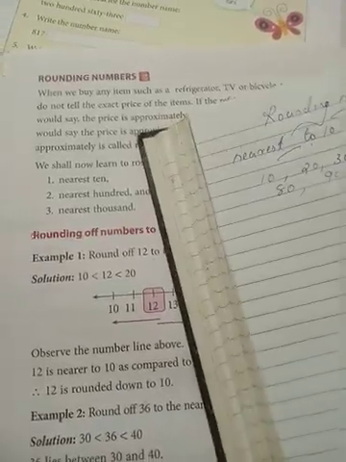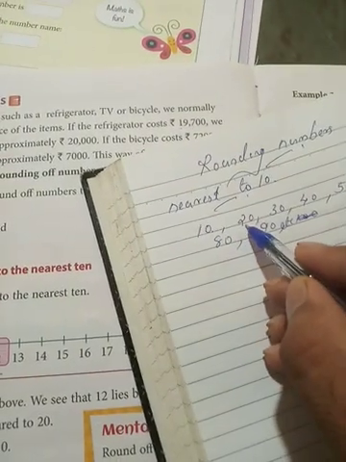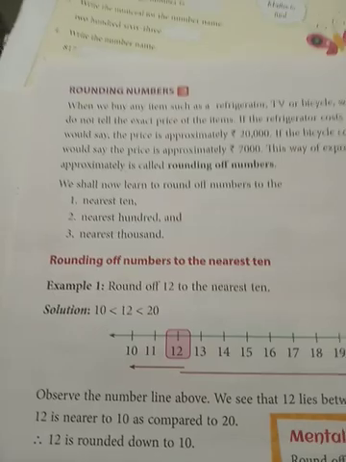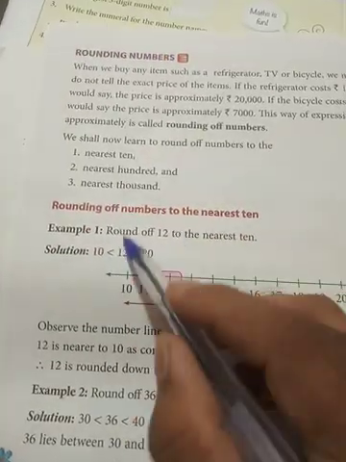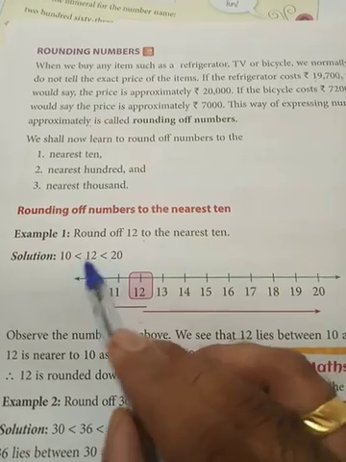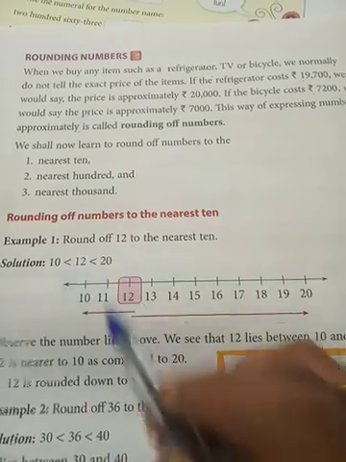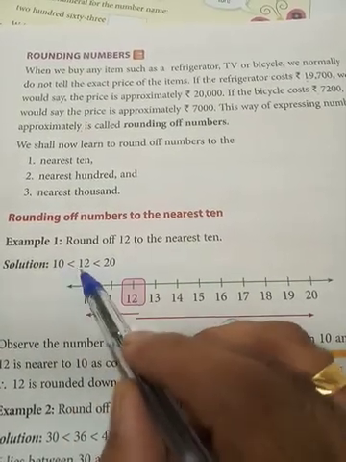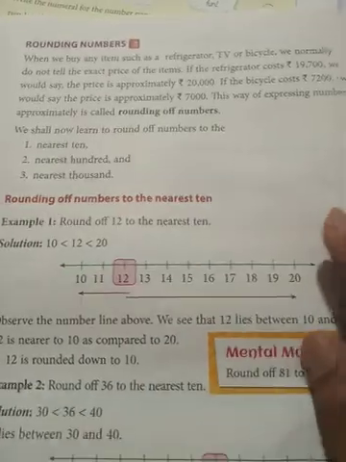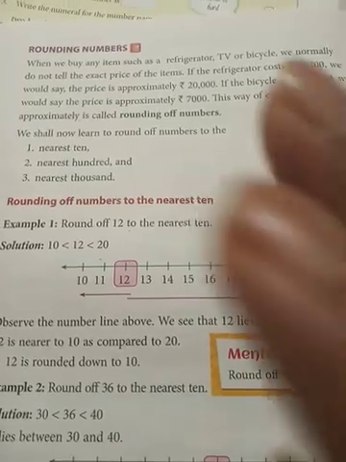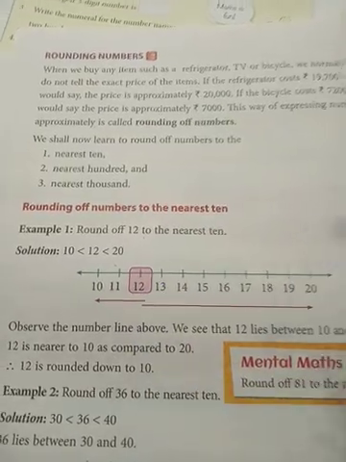So where is 12? You know that 12 is between 10 and 20. Do not get confused about this. 12 is between 10 and 20. We need to write it this way: 12 is between 10 and 20. After that, we need to draw the number line each time. Understand this before writing a conclusion.